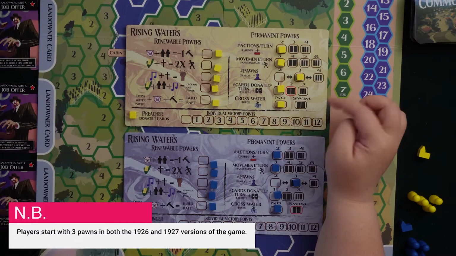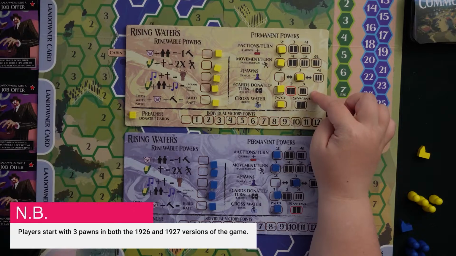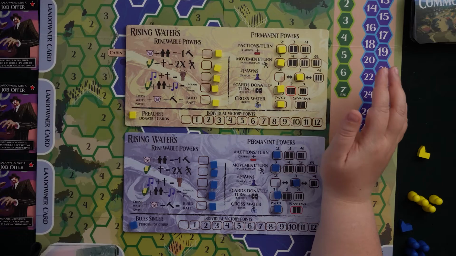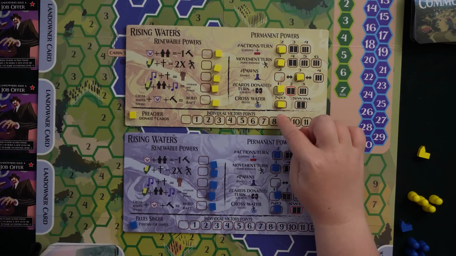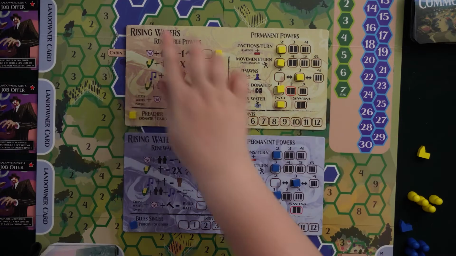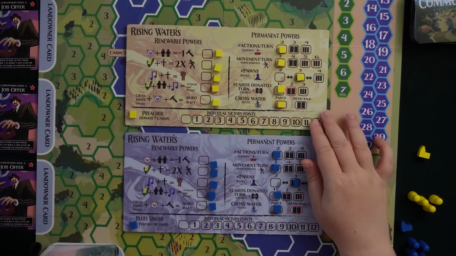If you're spending your church suit of cards, they're going to increase the number of cards you're able to donate on a given turn, which you definitely want for a number of reasons, which we'll get to. And then you can also use blues cards to turn on the power to swim. And if you want to cross the water in this game, you absolutely need that ability.